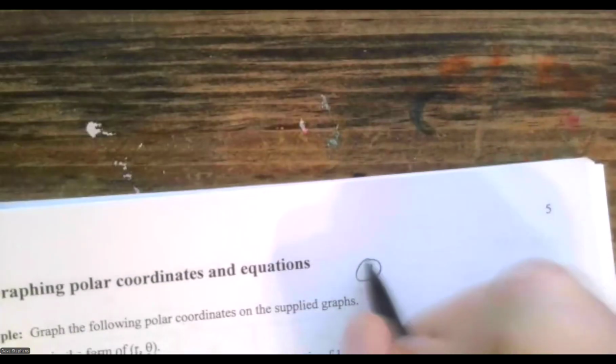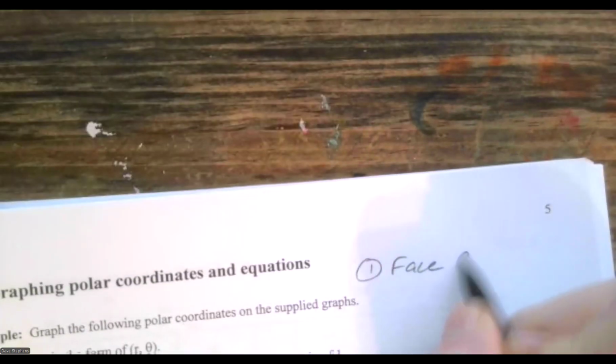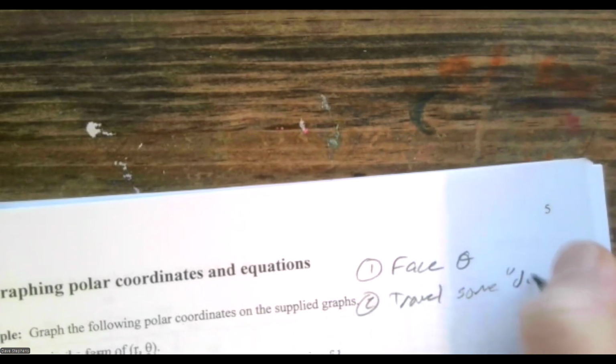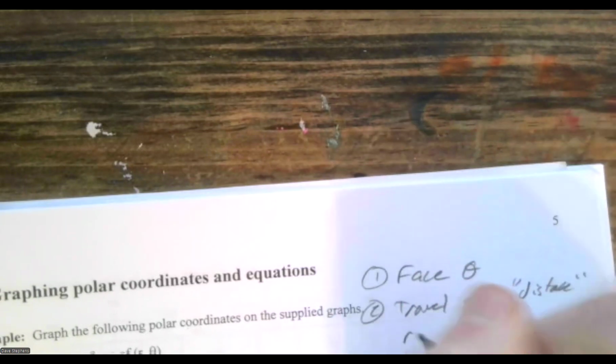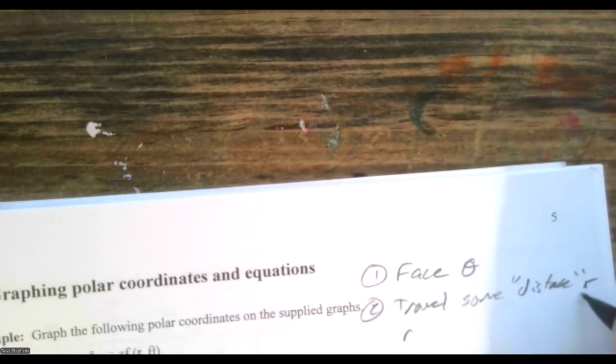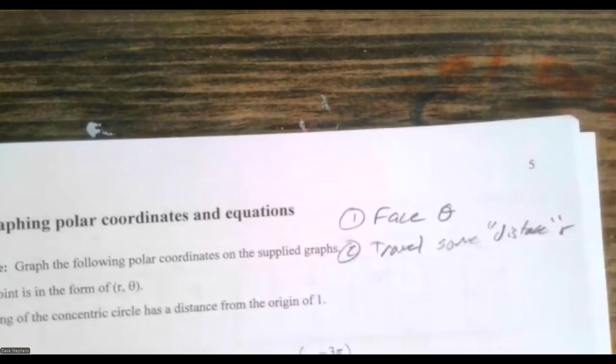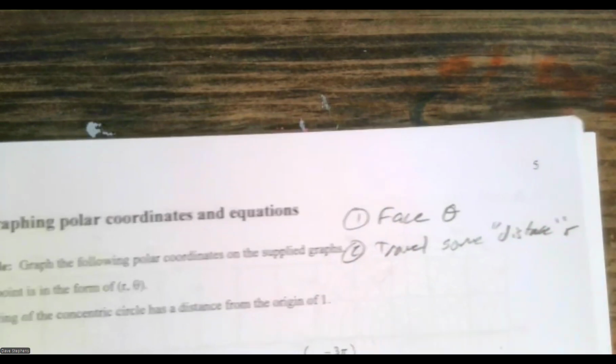All right, so we face theta and travel, and I'm going to use distance loosely because it's really a vector. Right, so we're going to face theta, and then we're going to travel this distance r.